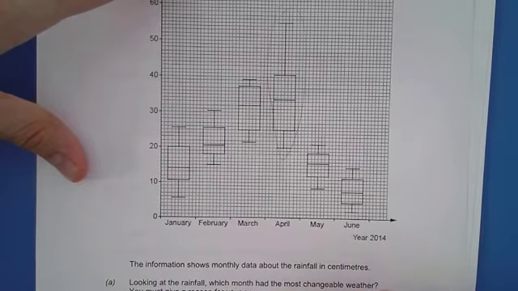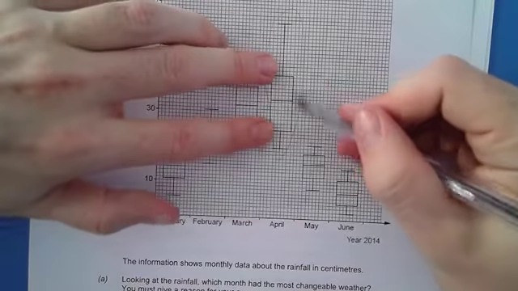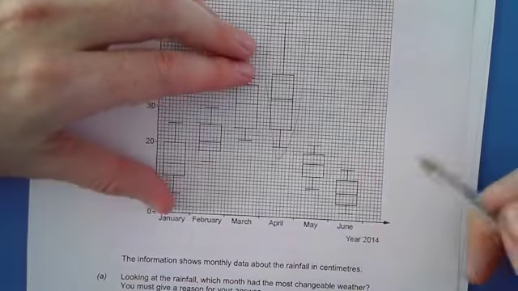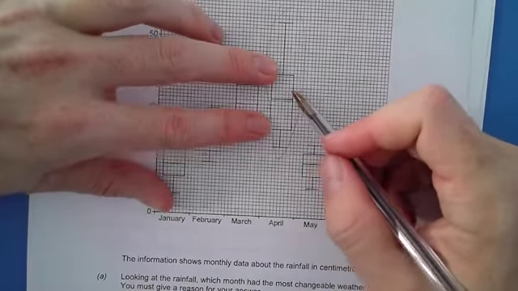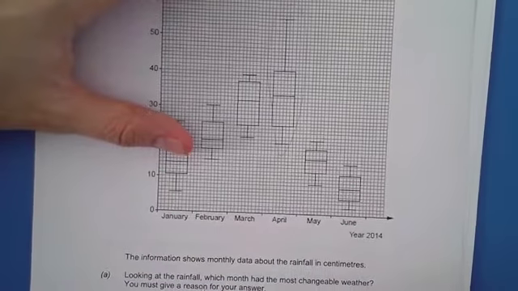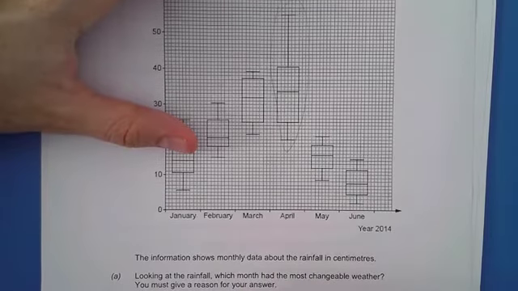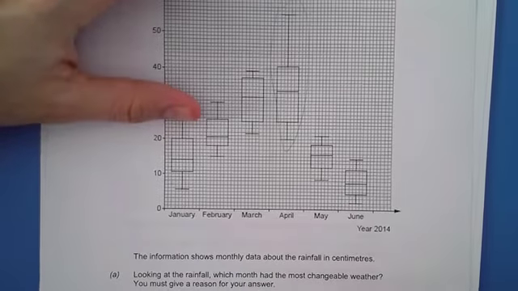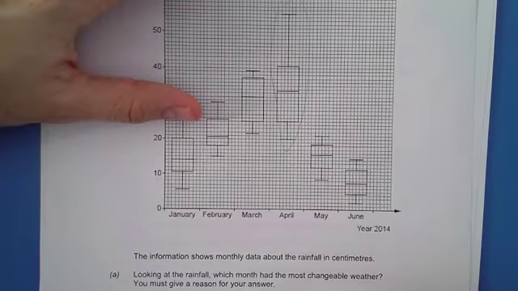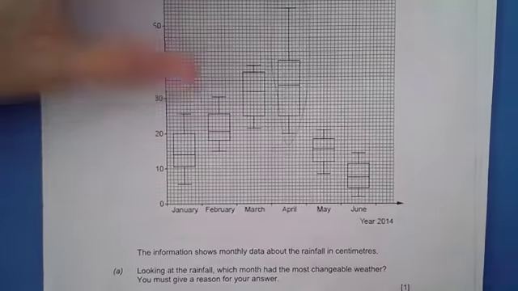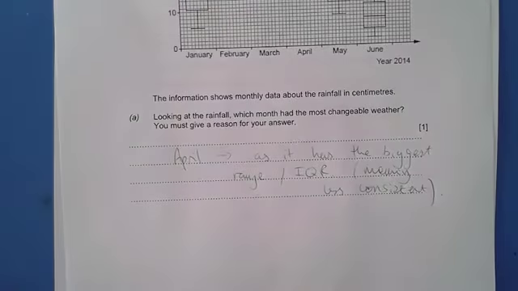as it has the biggest range, and it probably has the biggest interquartile range as well. The smaller your interquartile range, the more consistent something is. So the bigger the interquartile range, the less consistent it is, as it has the biggest range / interquartile range. I could put there as well, meaning less consistent. That's what range means. So you can't see anything I wrote. Okay, well, hopefully now you can pause the video and have a look at what I wrote there.